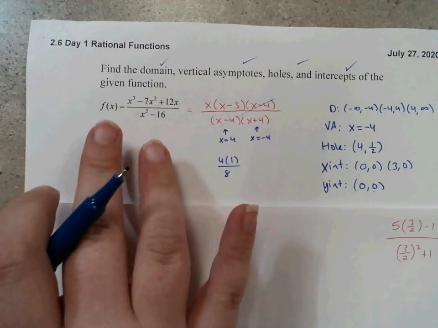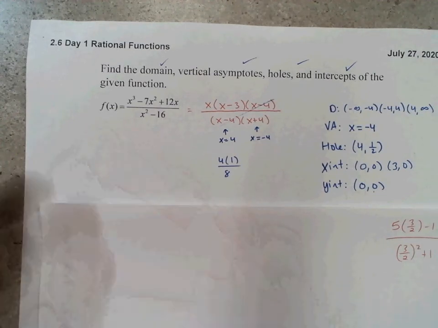These all have complicated situations going on as far as horizontal asymptotes go, but we're not talking about that today. We'll talk about that tomorrow.